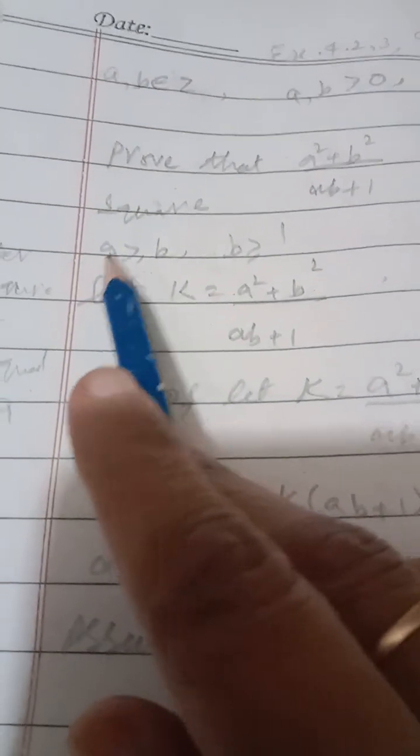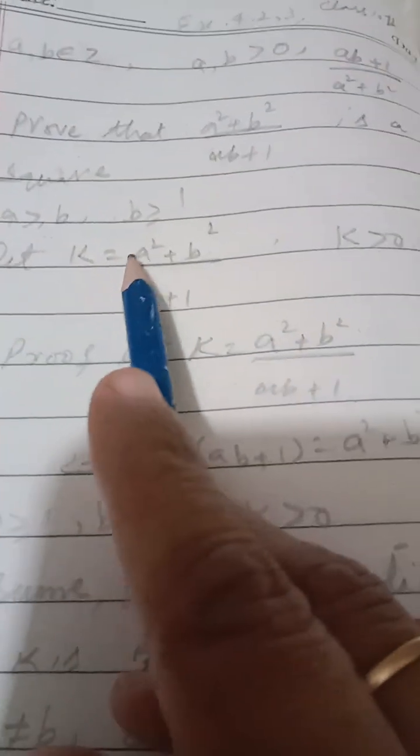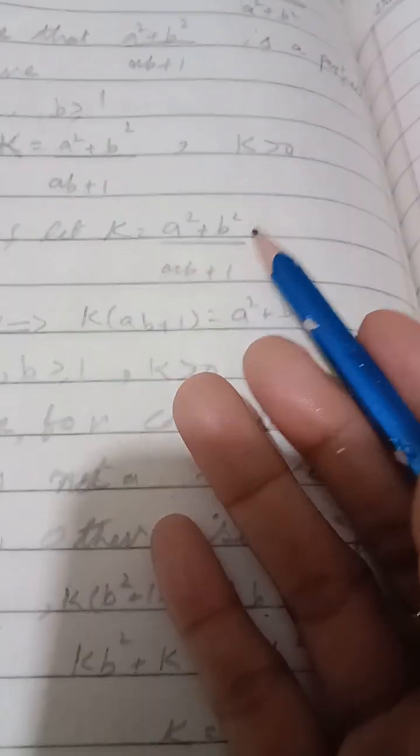So A is greater than or equal to B, and B is greater than or equal to 1. Let us suppose K is equal to a square, a constant or integer. K is an integer that shows (A square plus B square) upon (AB plus 1), and K is greater than 0. Proof: let K be equal to (A square plus B square) upon (AB plus 1).